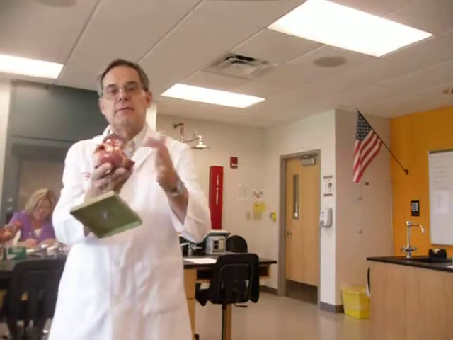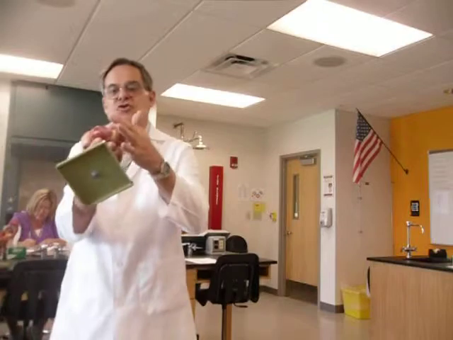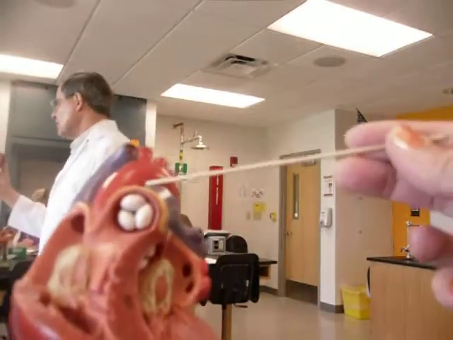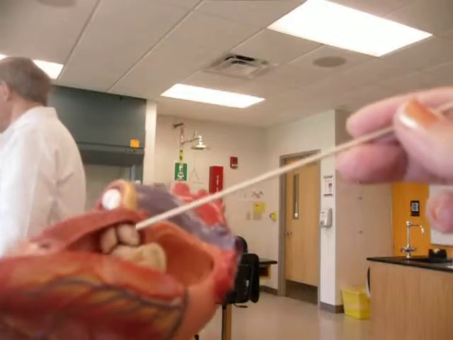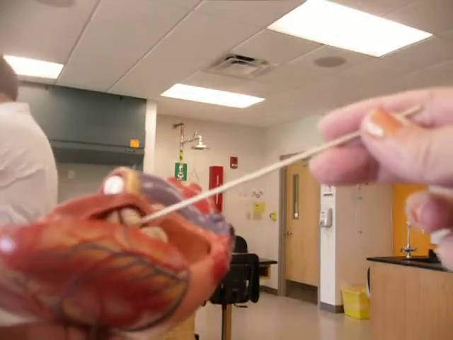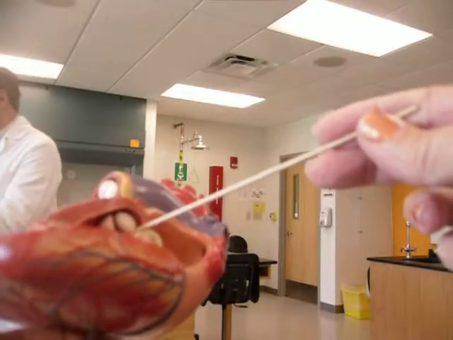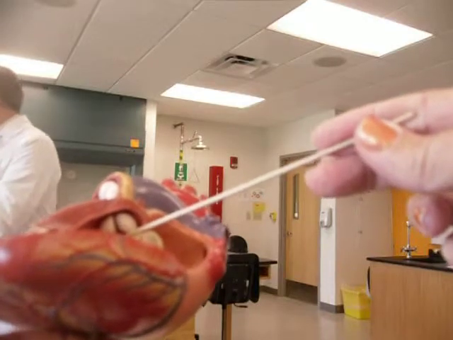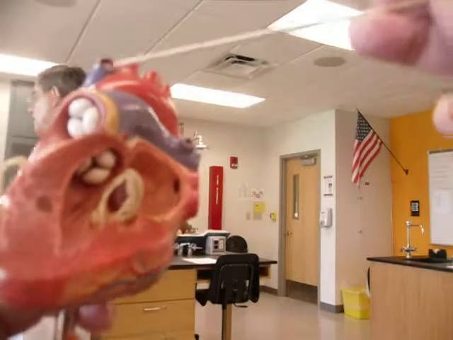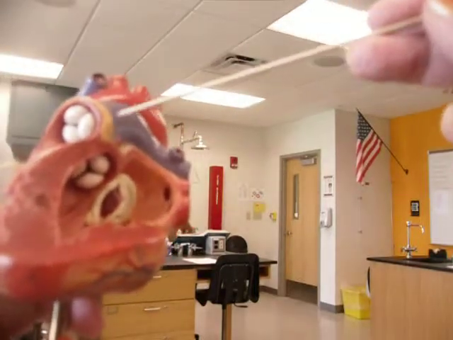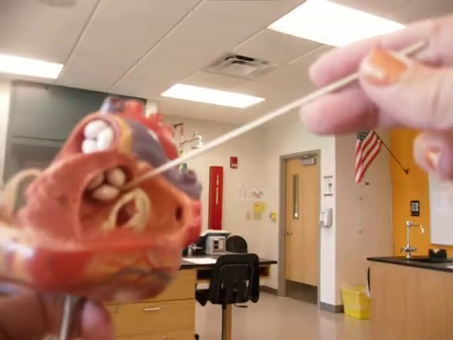The little white things that you see there are the pulmonary semilunar valves. Notice there's also a semilunar valve in the aorta, which is the artery that drains the left ventricle, and this is called the aortic semilunar valve. So: pulmonary semilunar valve in the pulmonary trunk, and aortic semilunar valve in the aorta.